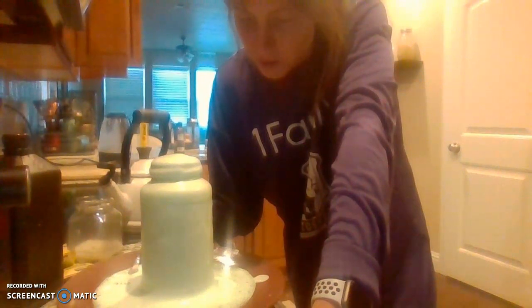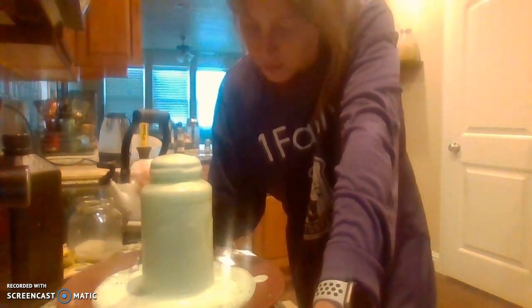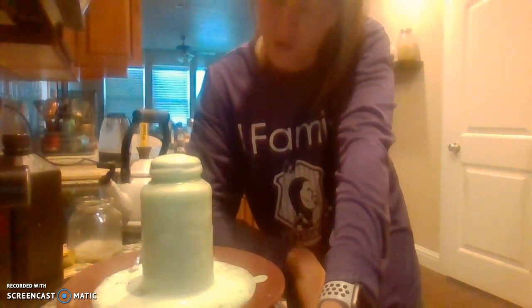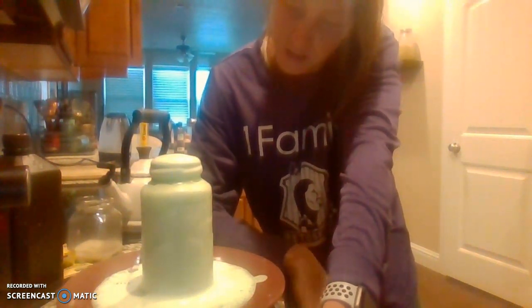It will probably keep going here, more of a volcano than elephant toothpaste. And the green color is obviously from the food coloring, so you can take a look at the reaction.